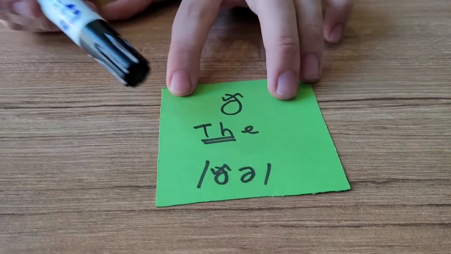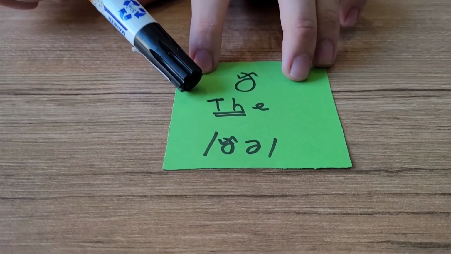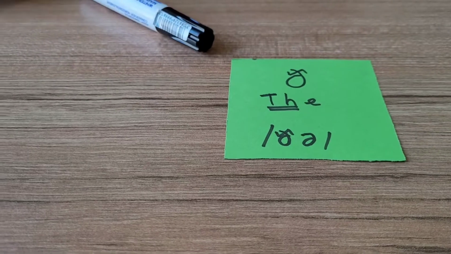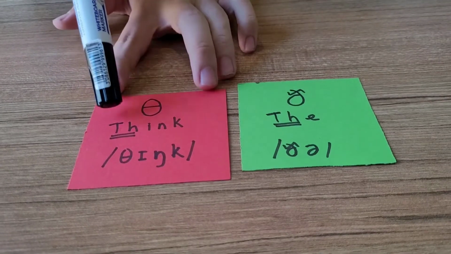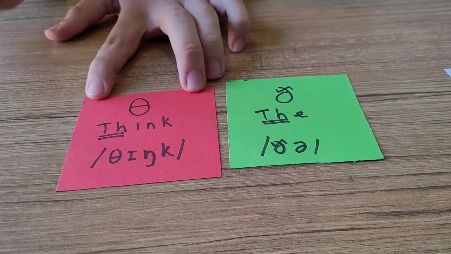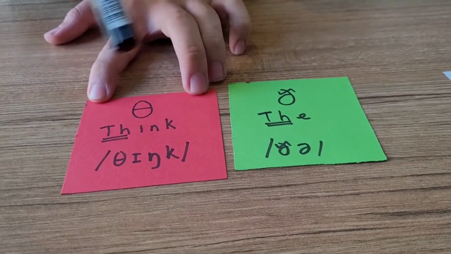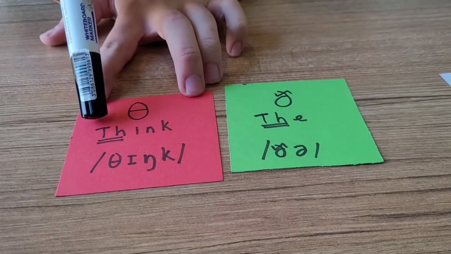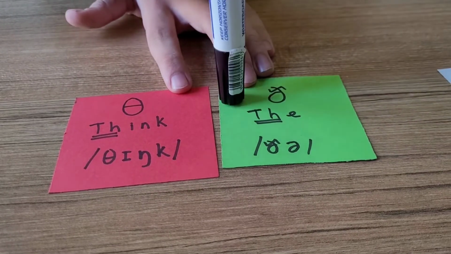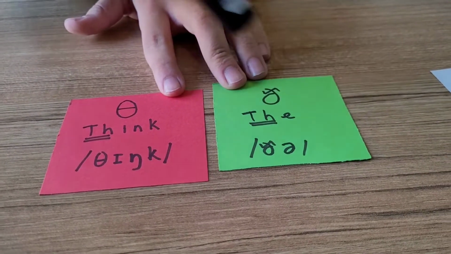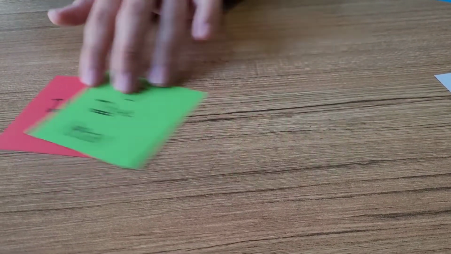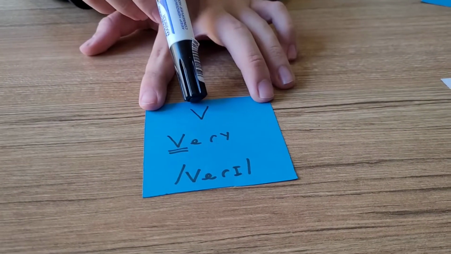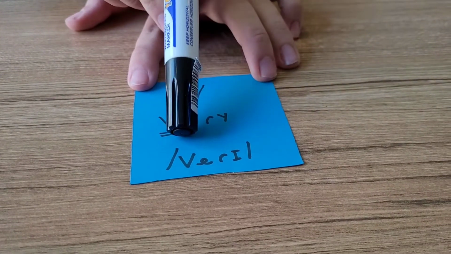Now, you might be asking, what's the difference between this and the letter we saw earlier? Well, in this one, you don't really say it. You kind of make a noise, something like "th", but in this one, you say it like it's a consonant. The. Think. The. Think. Very. Very.